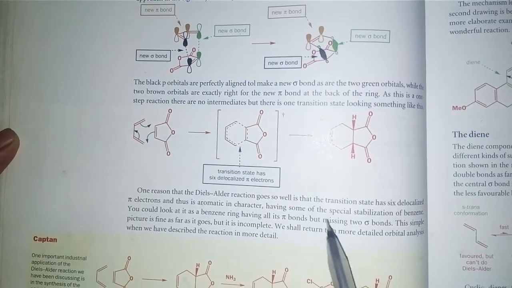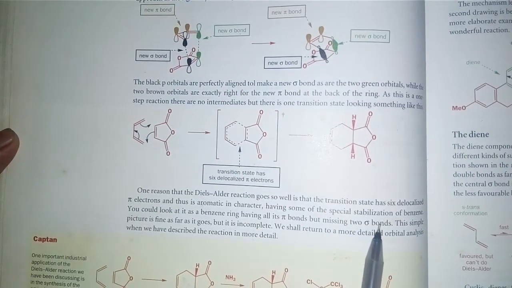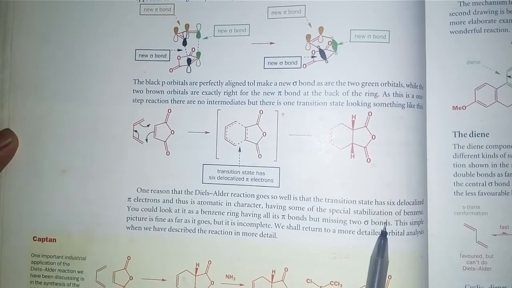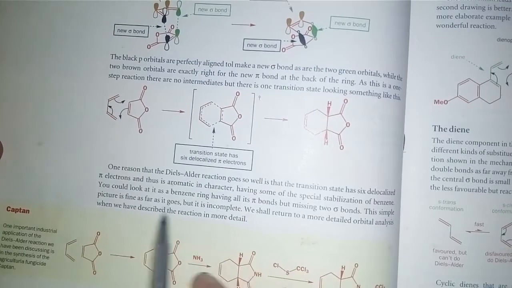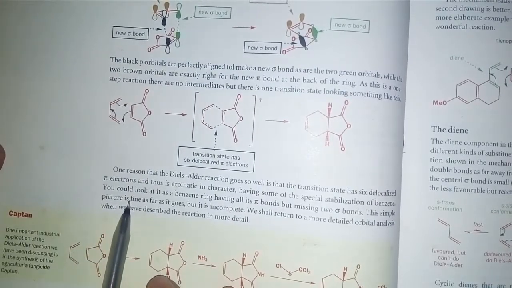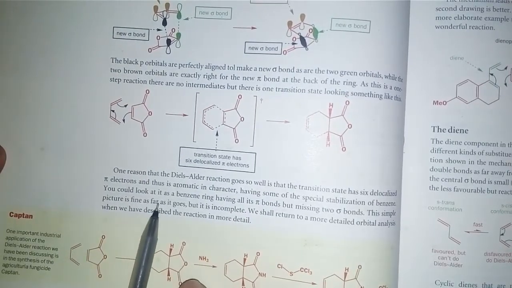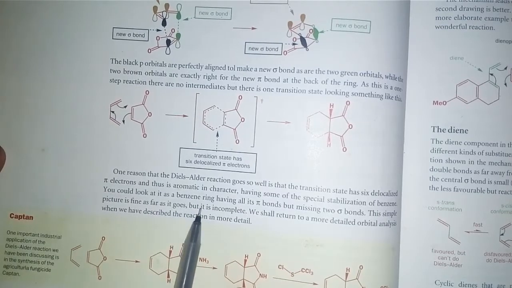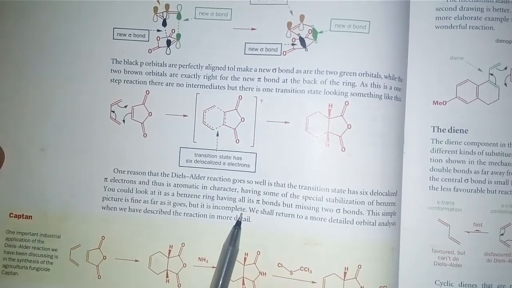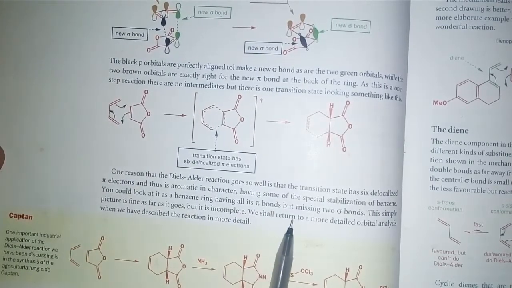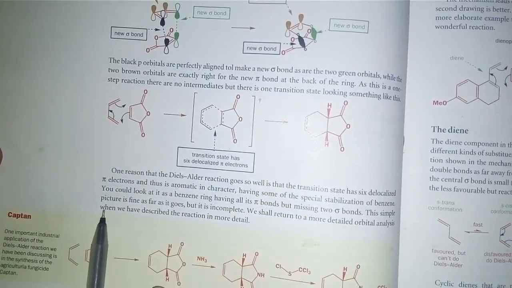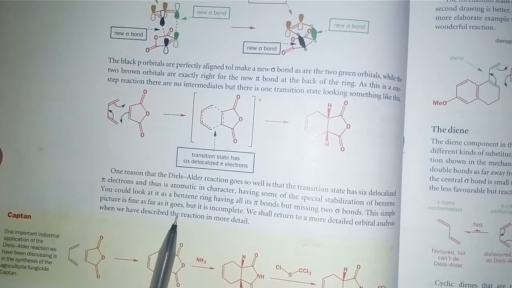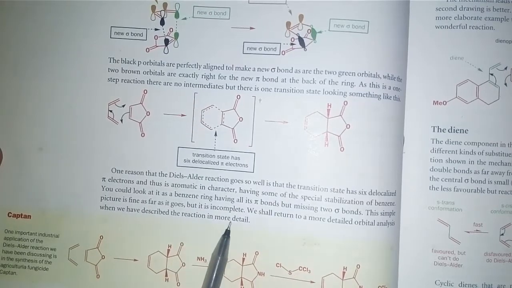So 2 sigma bonds missing. This simple picture is fine as far as it goes, but it is incomplete. We shall return to a more detailed orbital analysis when we have described the reaction in more detail.